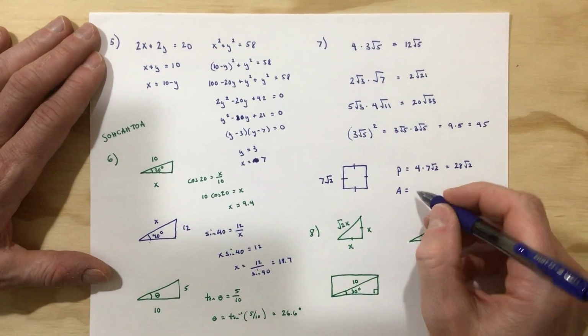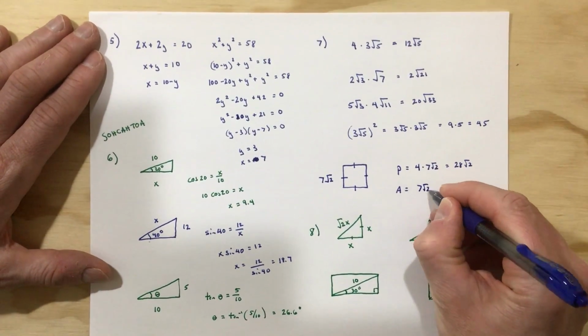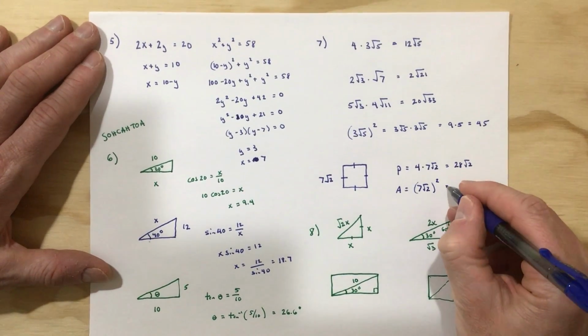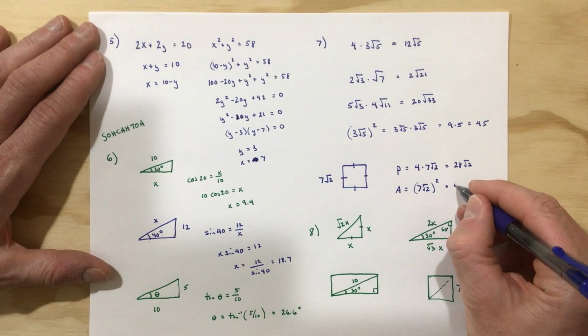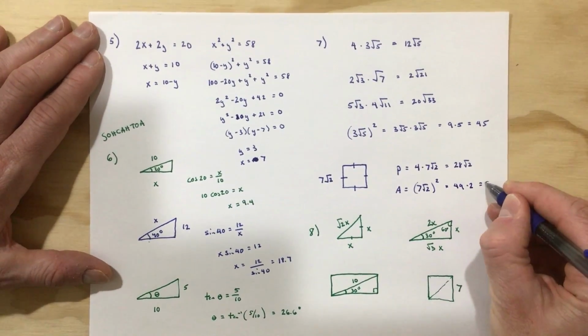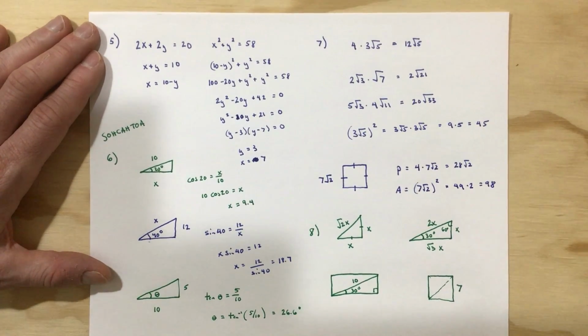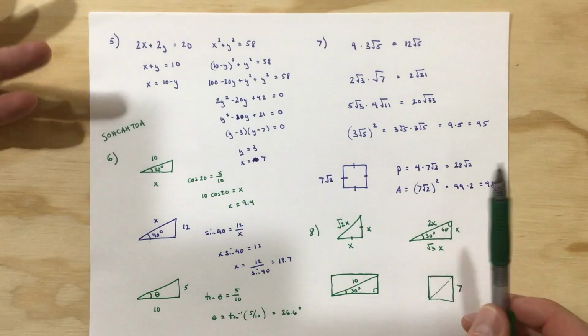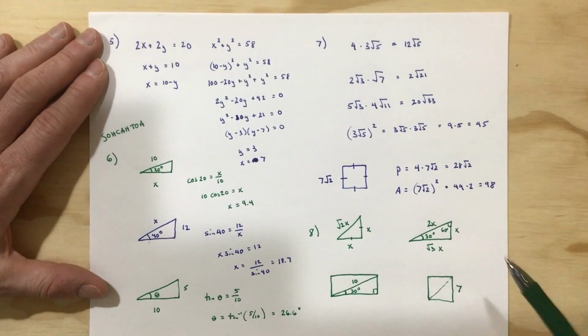Well, if you wanted the area, don't you really have to do this? Isn't that how you find the area of a square? And so you end up doing 7 squared, which is 49, and then the square root of 2 squared, which is just 2, and then we get 98. So stuff like this pops up in squares and rectangles and Pythagorean theorem and all sorts of stuff.